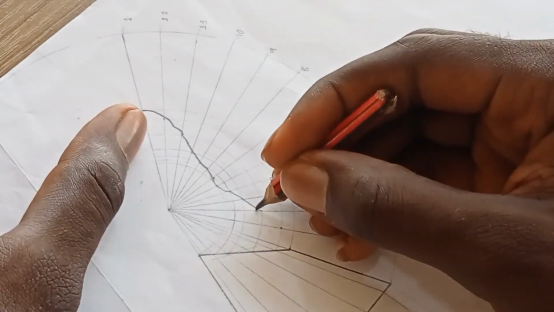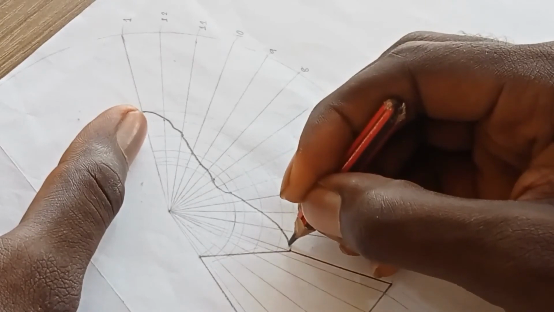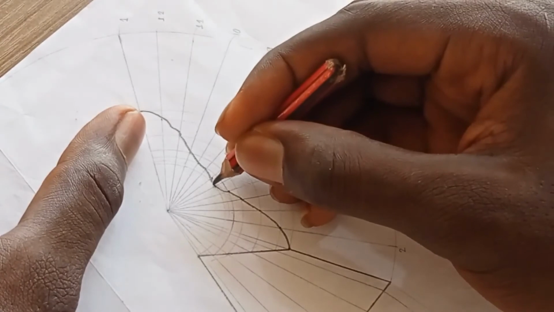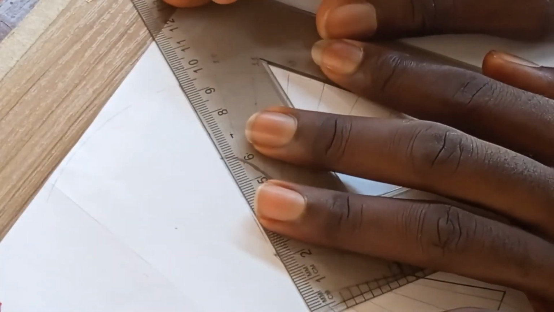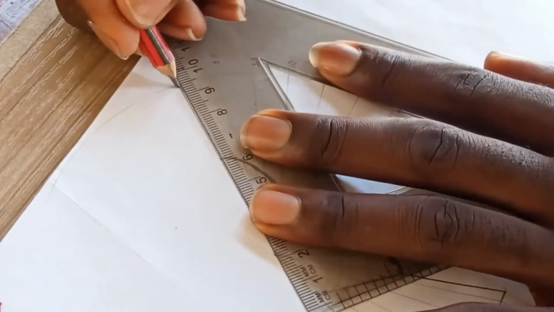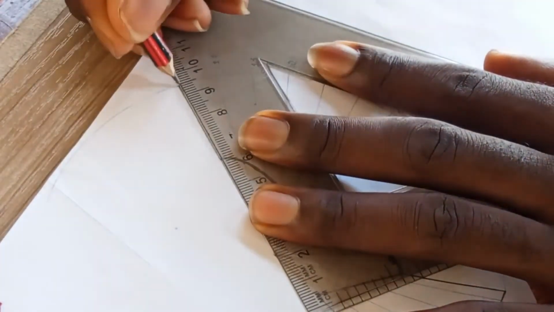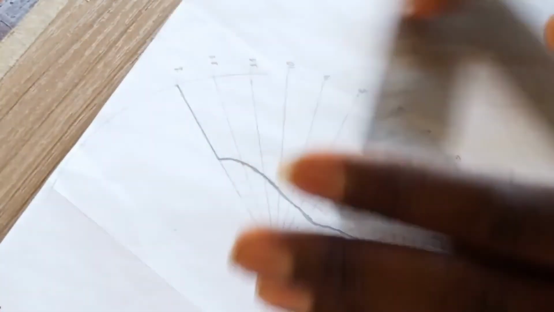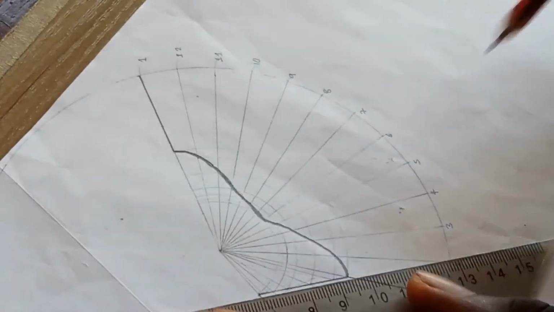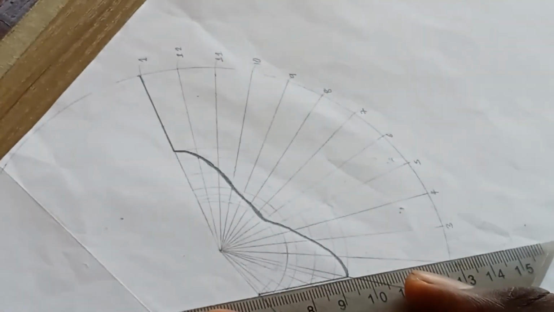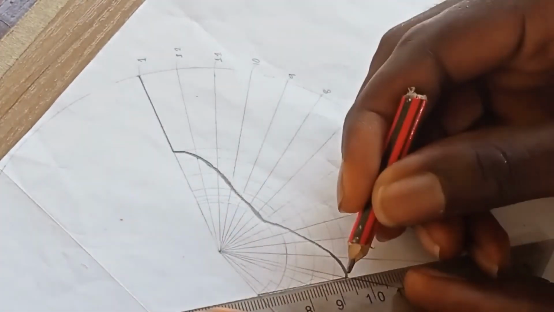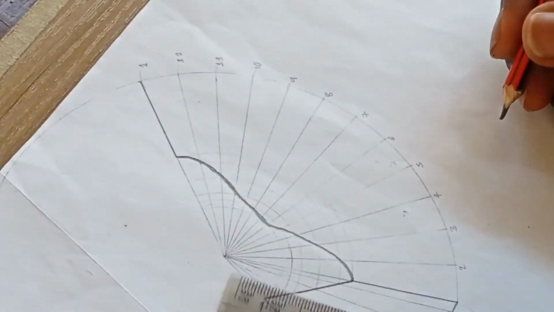Now it's time to draw the development of the cone. This will be done with a thick line. As you can see, I made dots on each of the intersections before drawing this. So you have to try to join each of them nicely, and the rest of the part you just have to follow.